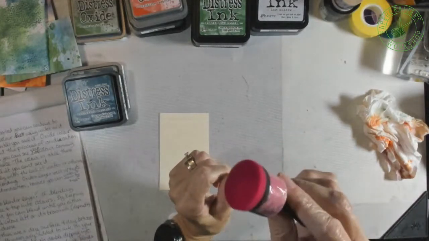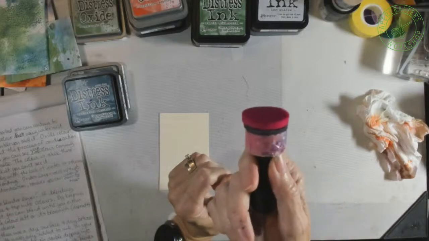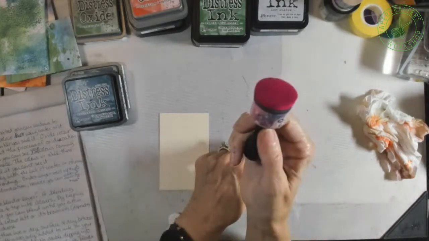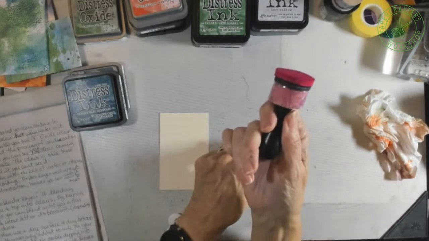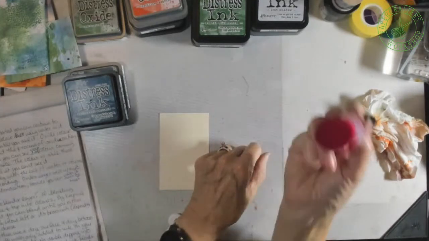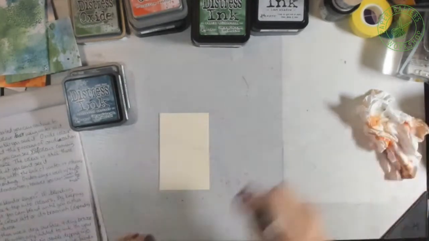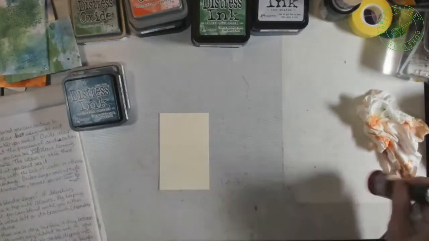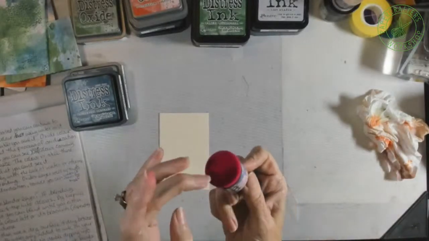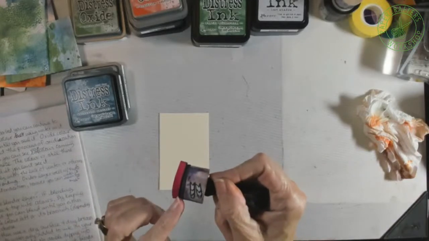You can see that I've used this many, many, many times. This is my red sponge. This is what I use for all my pinks and reds. And all I do after each time I use it is I scrub off whatever ink was left there. And it's in the scrubbing that's actually pushed it up to the top here.